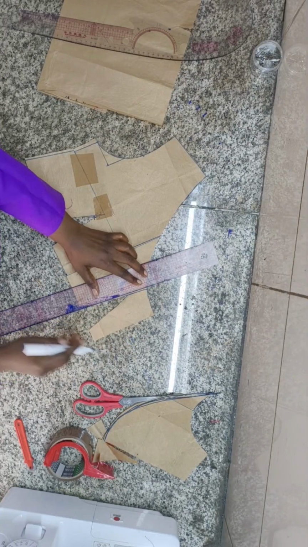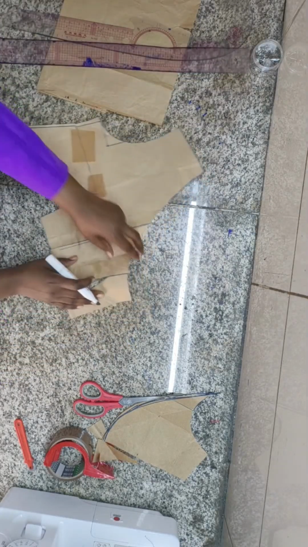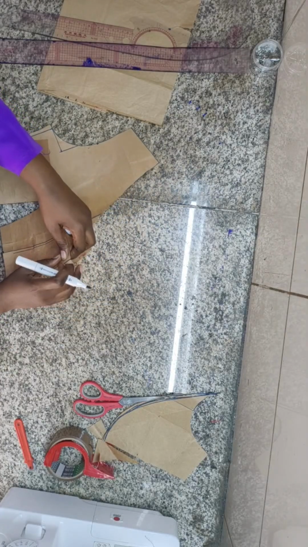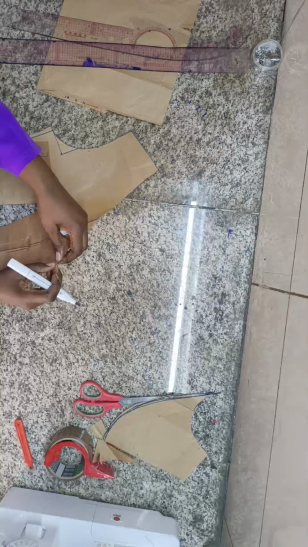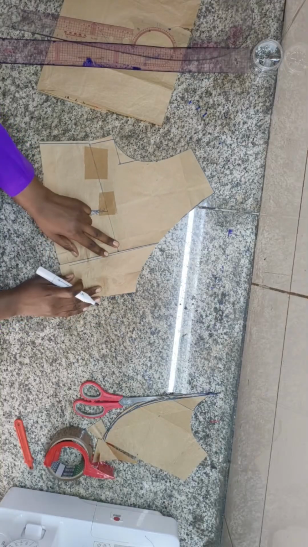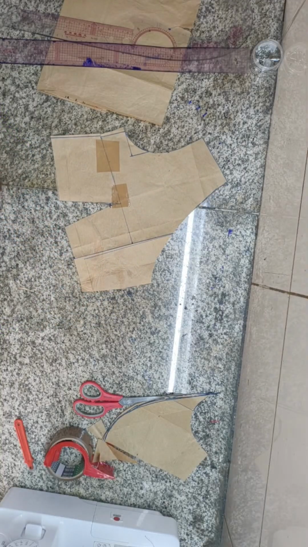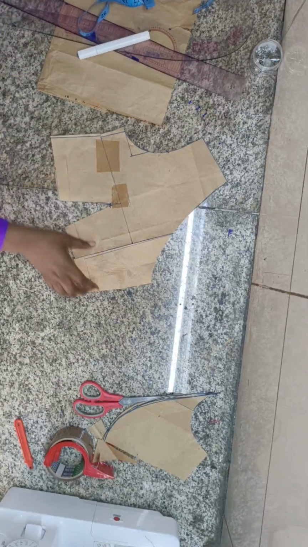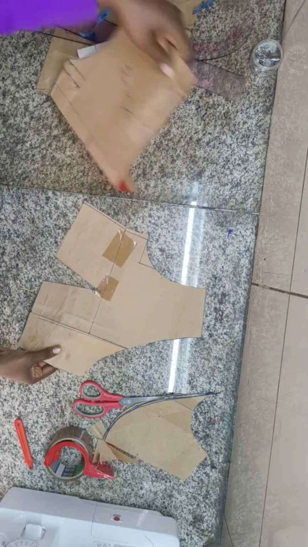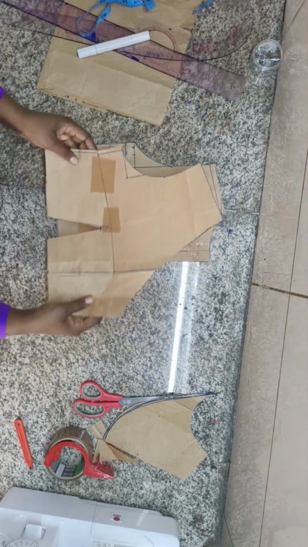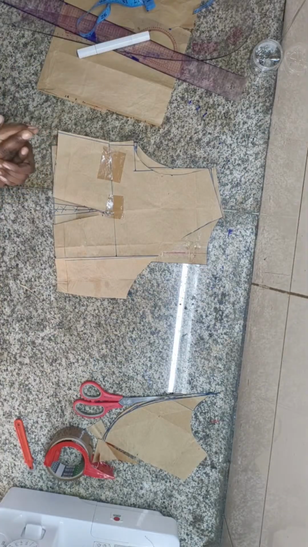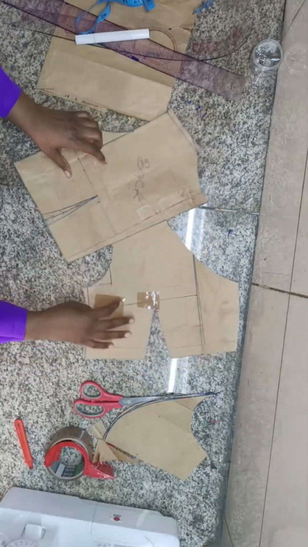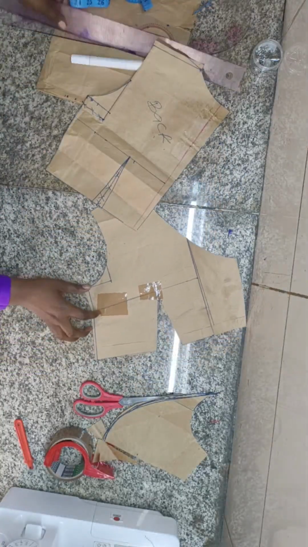Like this and cut it. Yeah. So it's going to be like this. When it overlaps, it stops on this dart. Okay, so that is our pattern. Yeah, this is our front and our back. Unfortunately, wait, I didn't straighten up this line here.